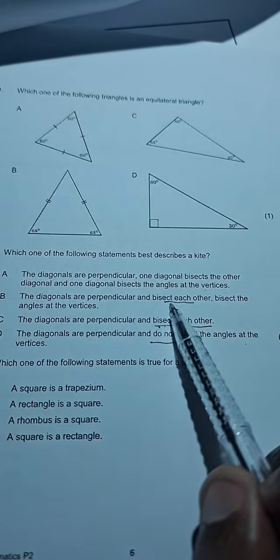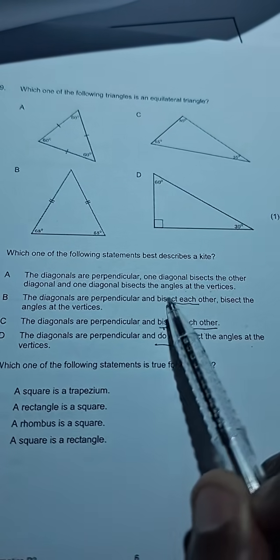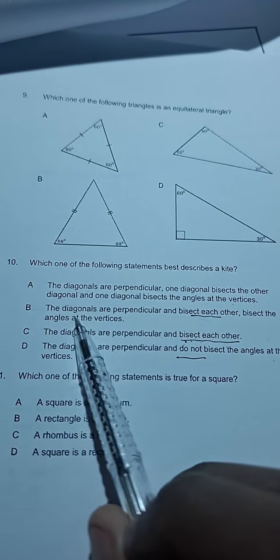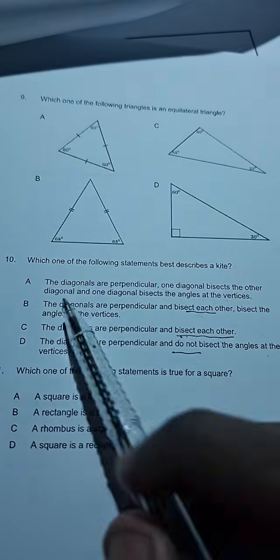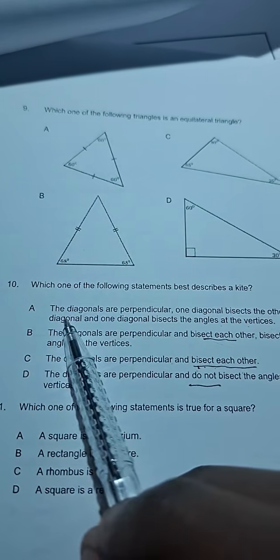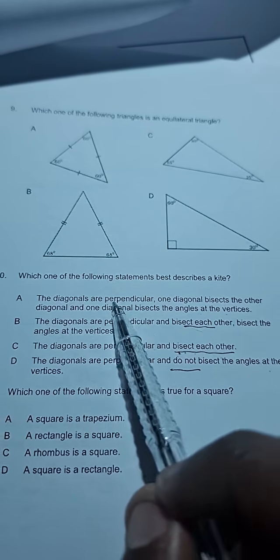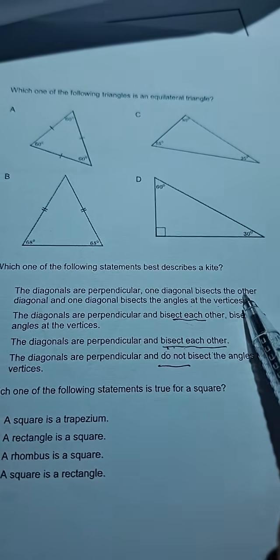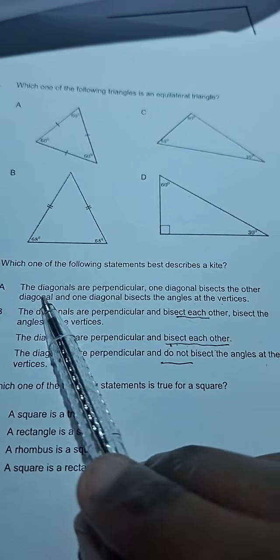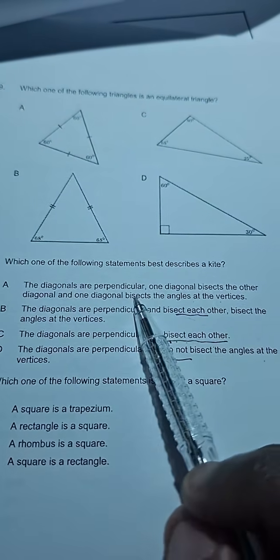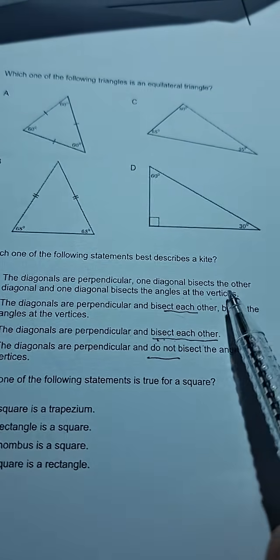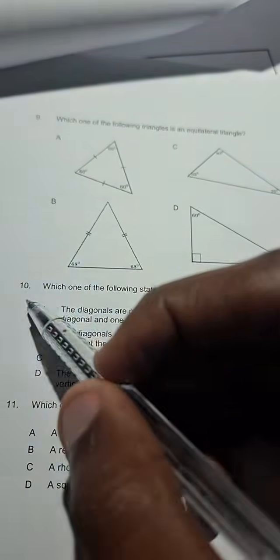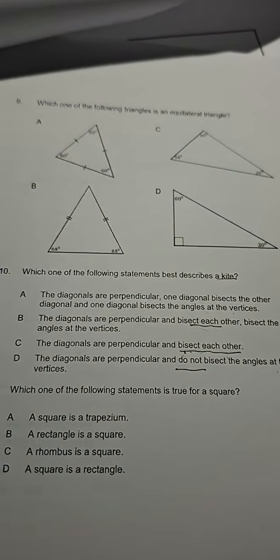So the diagonals are perpendicular, and that other option is nonsense: they bisect each other, bisect the angles at the vertices. It's almost as if they are saying both do that. No. Let's look at A. The diagonals are perpendicular, yes. One diagonal bisects the other diagonal, yes, that's true. And one diagonal bisects the angles at the vertices, yes. So is this a kite? Yes. So is A correct? Yes.